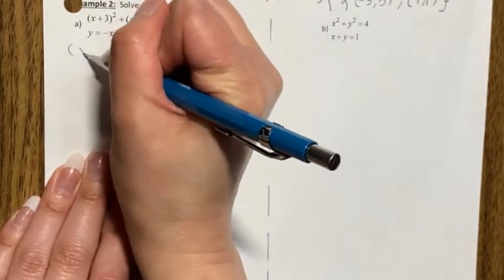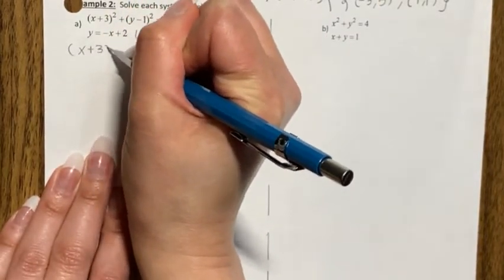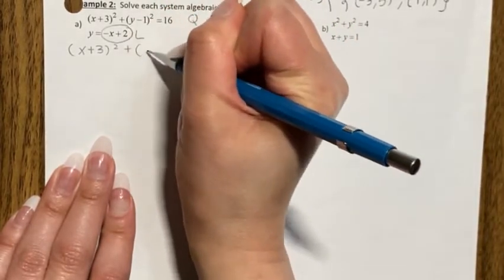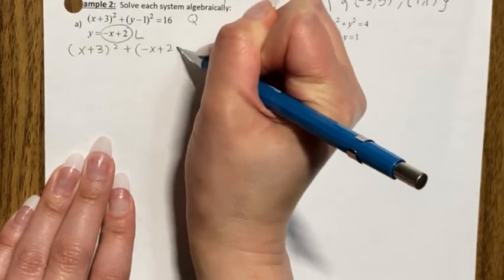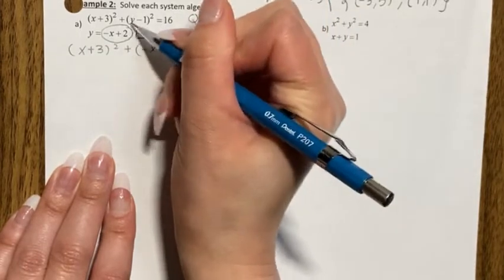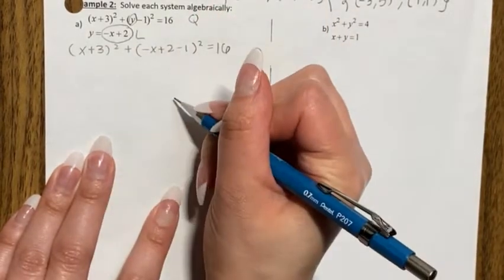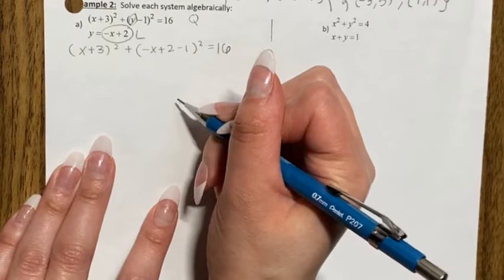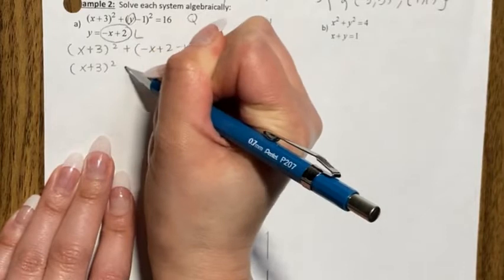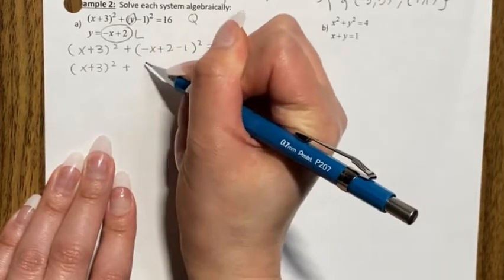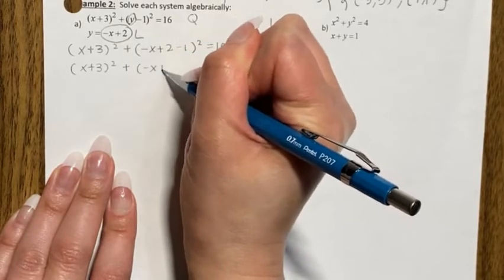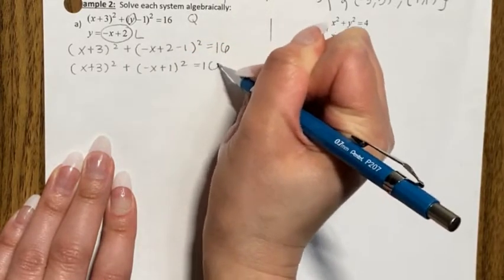Okay, so I have (x plus 3) squared plus, and then I'm going to substitute all of that instead of the y, so I have (negative x plus 2 minus 1) squared equals 16. So this guy replaces the y over here. Okay, so I'm using substitution. From here I'm going to combine like terms inside the parentheses, so what you have is (negative x plus 1) squared is equal to 16.